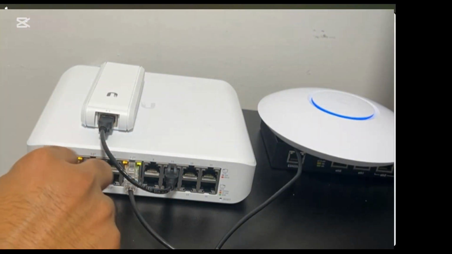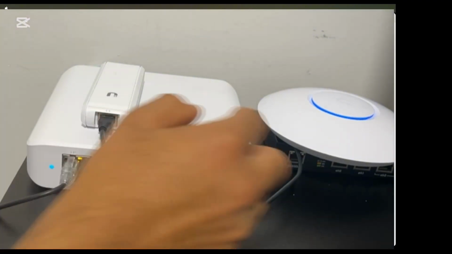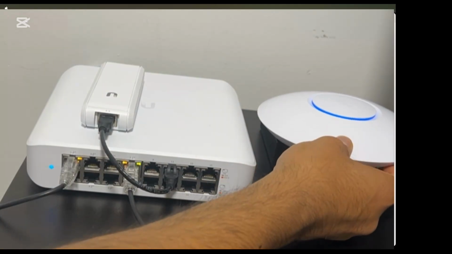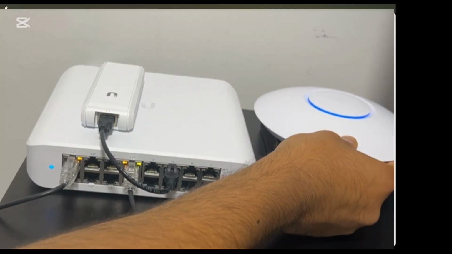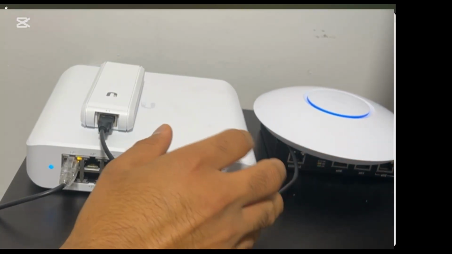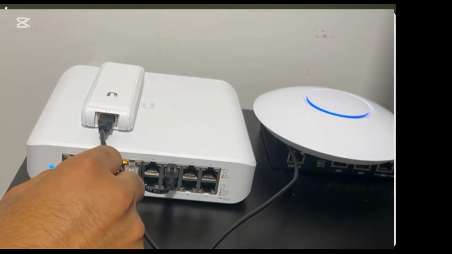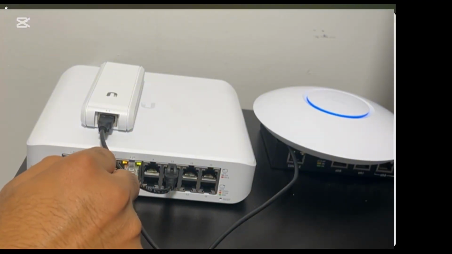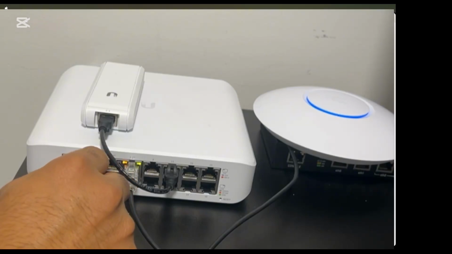These PoE Plus ports deliver more power than regular PoE. For example, a UniFi 6 Lite Wi-Fi access point can run fine on a PoE port, but more power-hungry devices like PTZ cameras, high-end voice over IP phones, or some advanced Wi-Fi 6 access points might need PoE+.